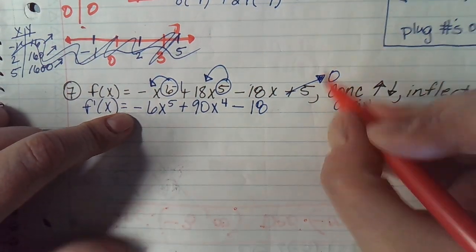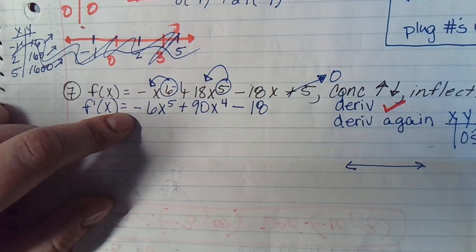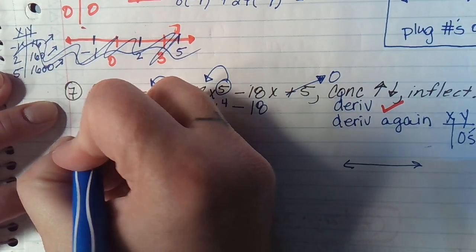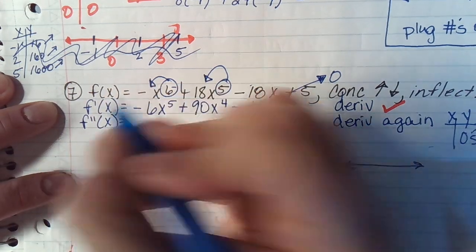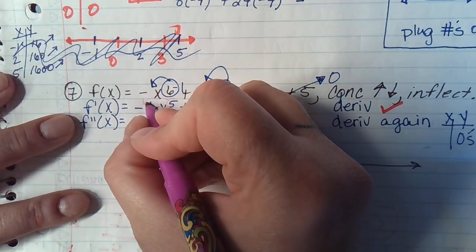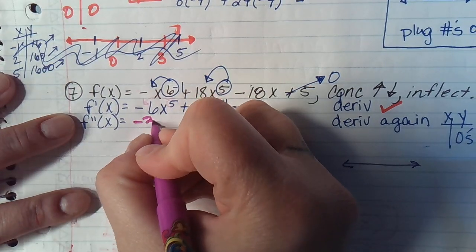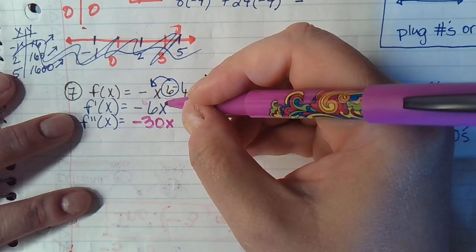We did it. Yes. Now we have to take the derivative again. Okay, so now we're on the second derivative. We take that 5 and bring it down in front, and we get negative 30, x to the subtract 1 from the exponent, 4.